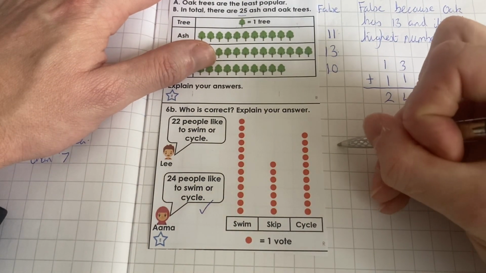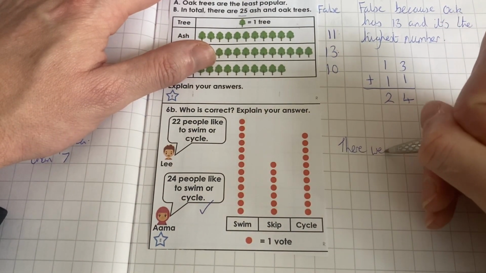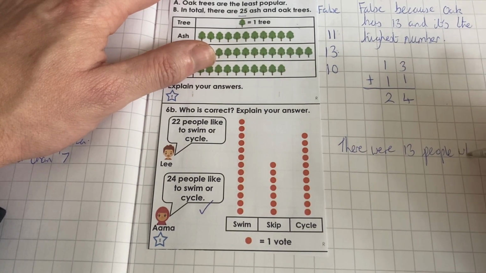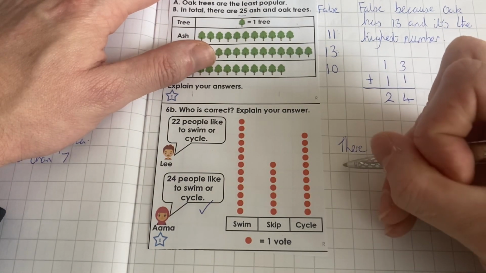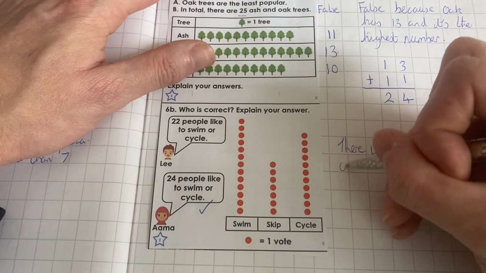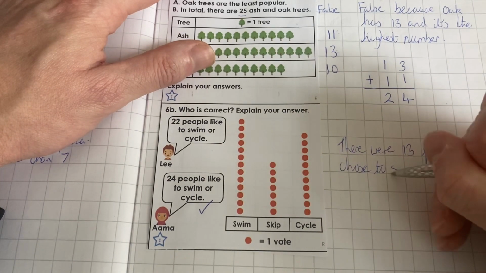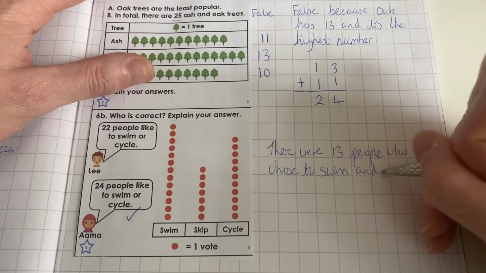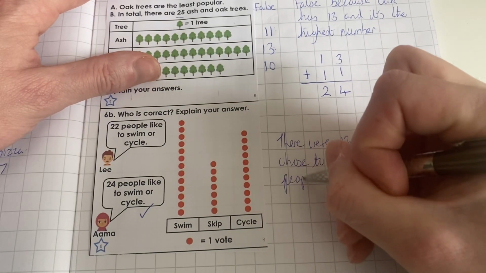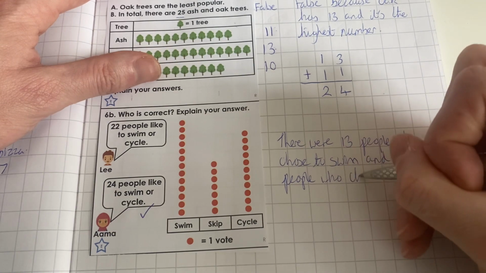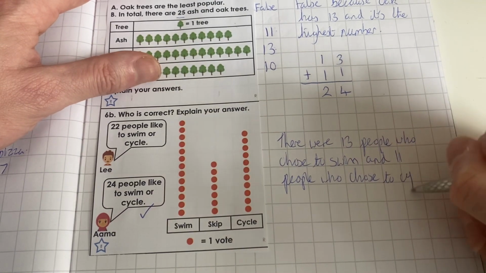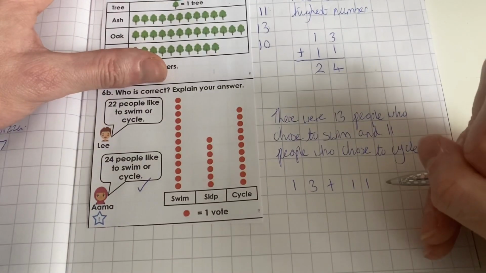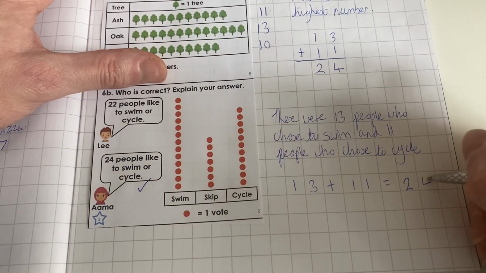So we could write there were 13 people who chose to swim, and 11 people who chose to cycle. 13 plus 11 equals 24.